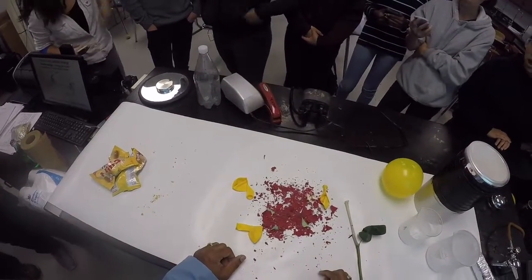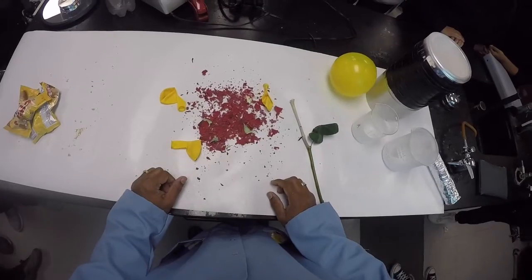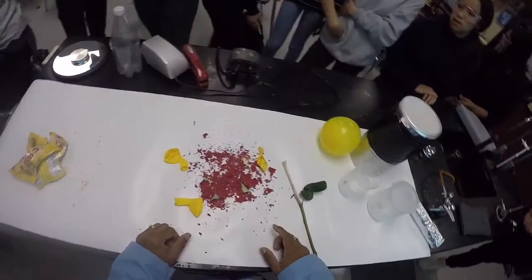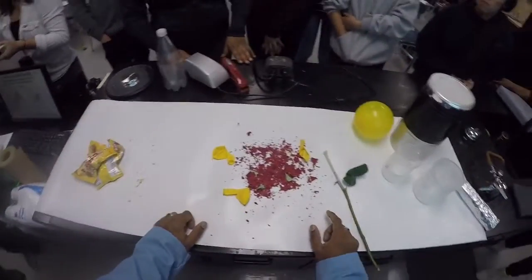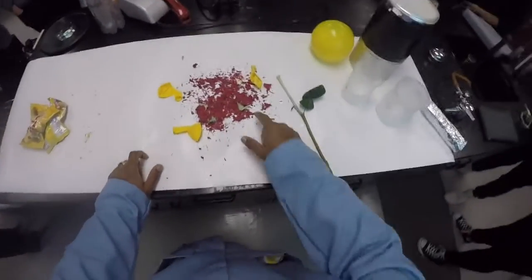Is it going to look like you ripped a flower? It's going to look like what's on the floor. See, this is what I should have done, actually. I should have done it here rather than over there, because I can clean this up.